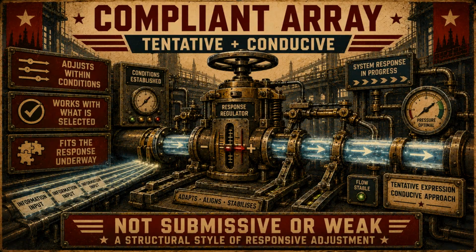The fourth array group is compliant. Compliant combines tentative expression with a conducive approach. So this is a function that does not press its assessment forward emphatically, and it does not directly steer the response. Instead, it adjusts. It works within the conditions already selected by the block.